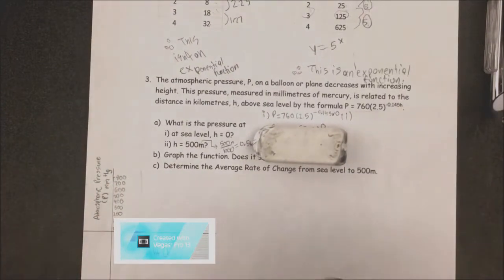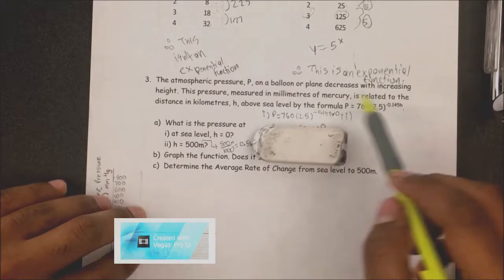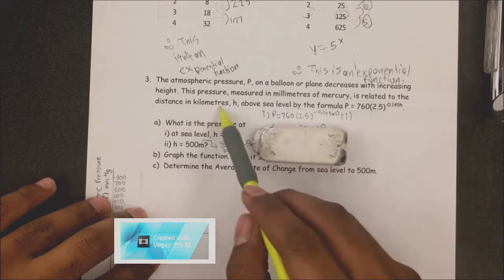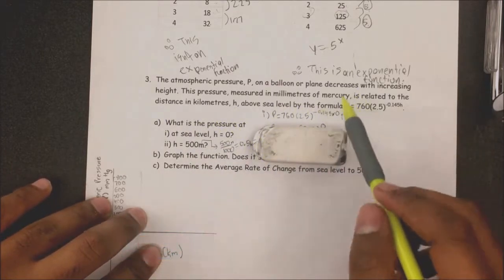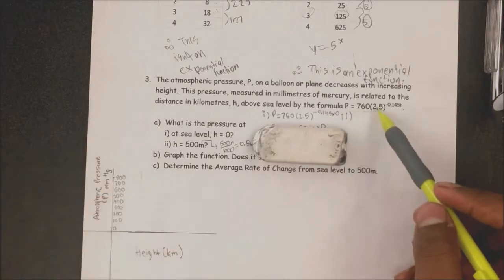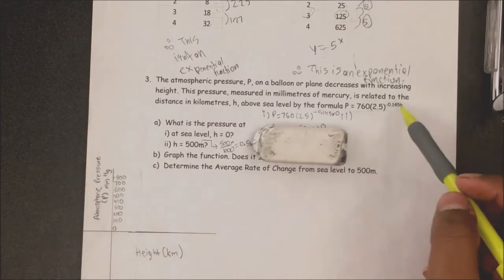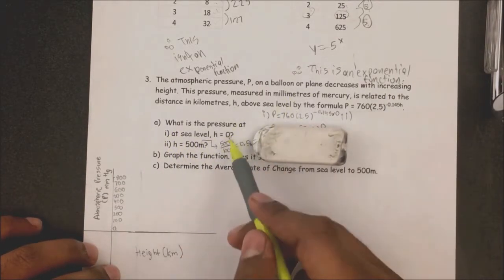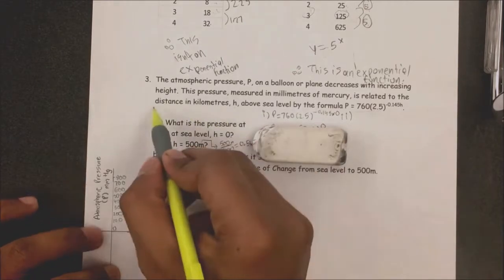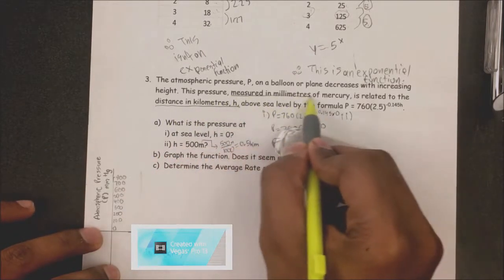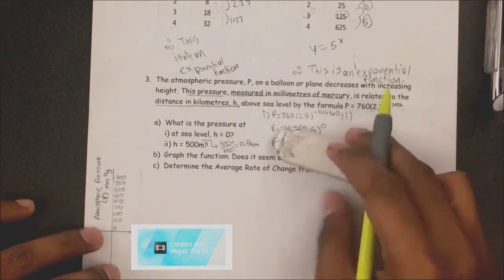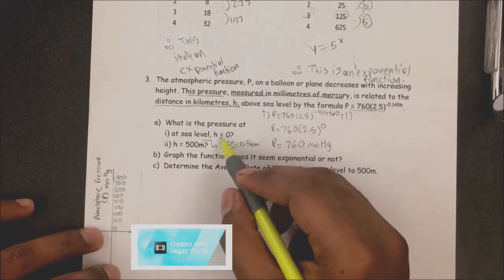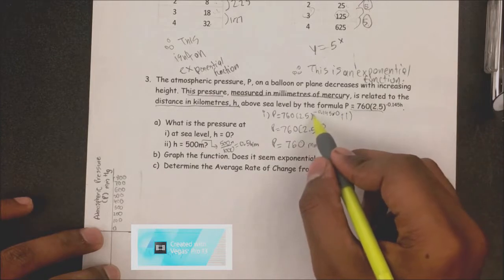All right, example 3. The atmospheric pressure on a balloon or plane decreases with increasing height. This pressure is measured in millimeters of mercury and is related to the distance in kilometers, represented by h, above sea level by the formula P equals 760 times 2.5 to the power of negative 0.145 times height. For A, what is the pressure when h is equal to 0? So at 0 kilometers, right? These are your key things you have to know: the pressure is measured in millimeters of mercury, and the formula. So at sea level, when h is equal to 0, you just plug in, what is the pressure?